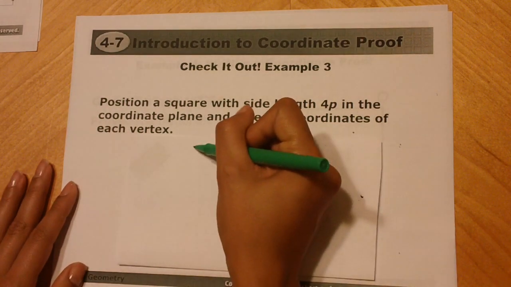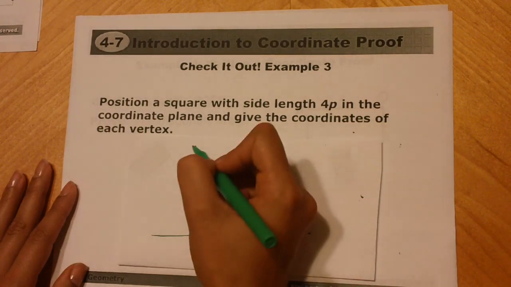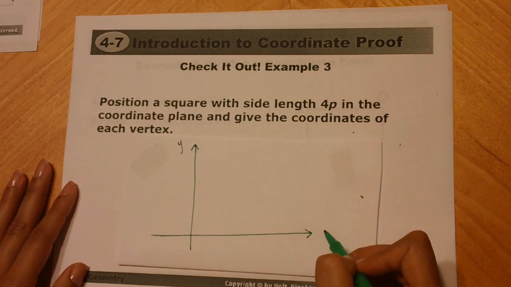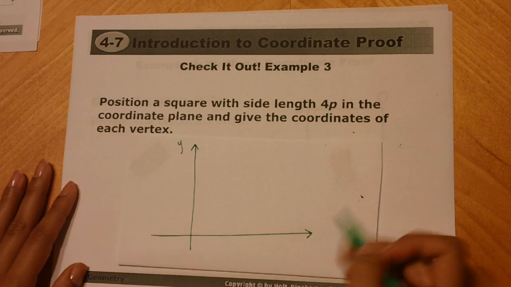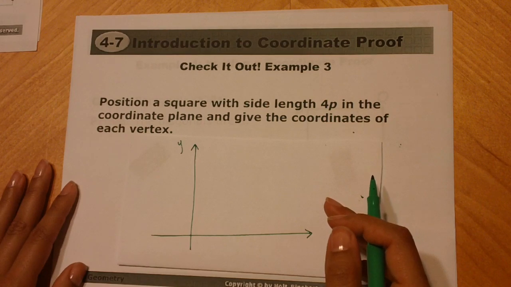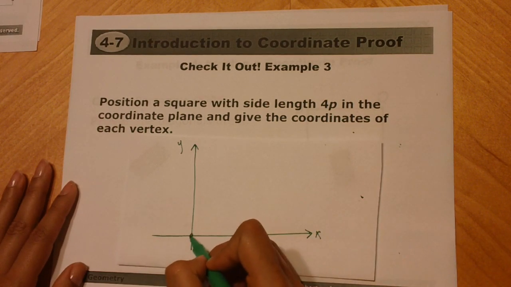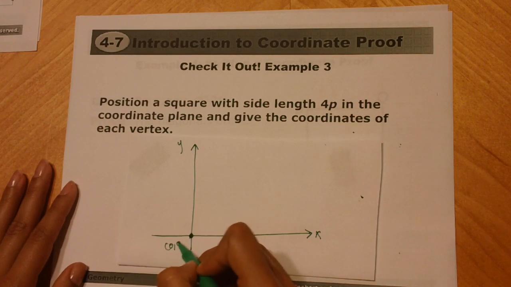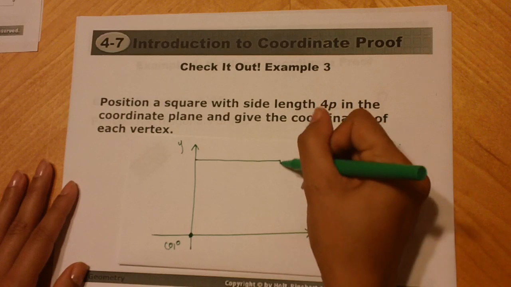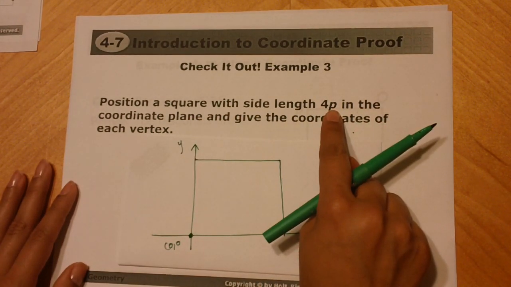So I'm going to start with my grid. And one of our hints was that we need to position our shapes with either the side length or the center or the vertex at 0, 0, so at our origin, and we're going to make sure to do that. So here's my 0, 0 point, and we're talking about a square. So I'm going to draw on my square before I really know what my labels are. And it says the side length is 4p.